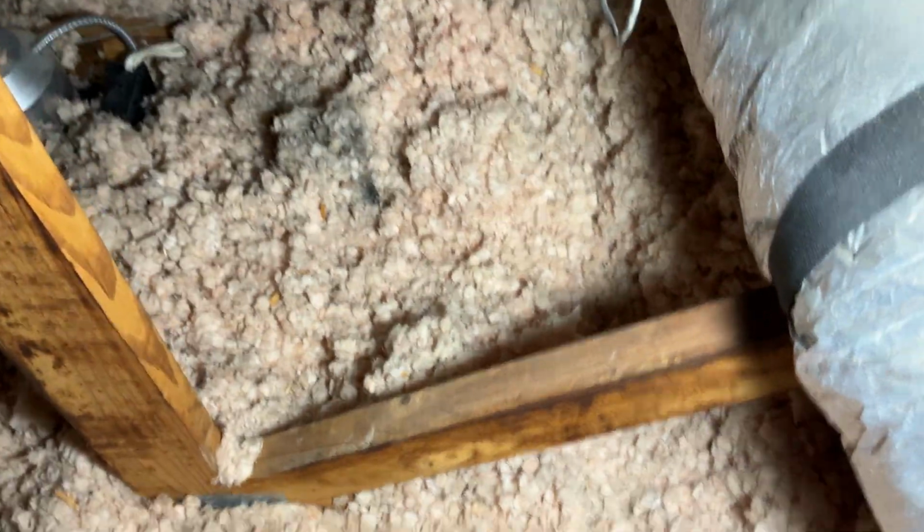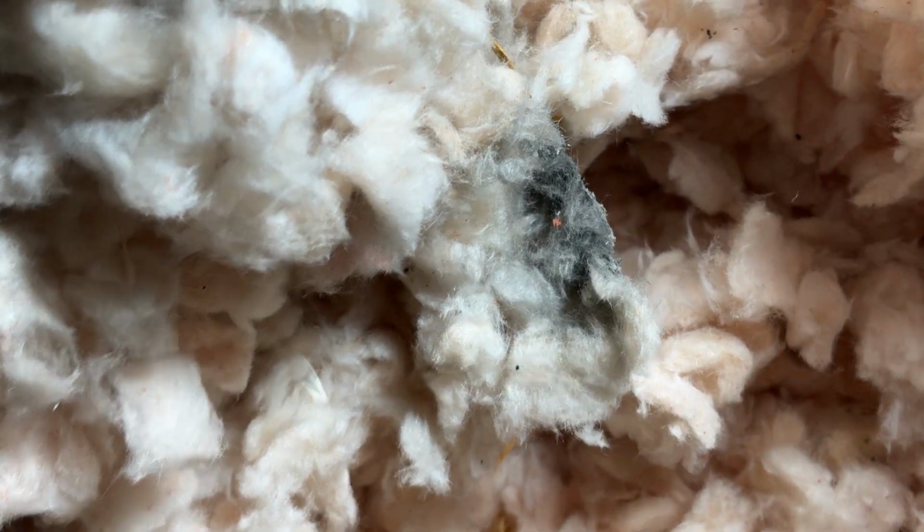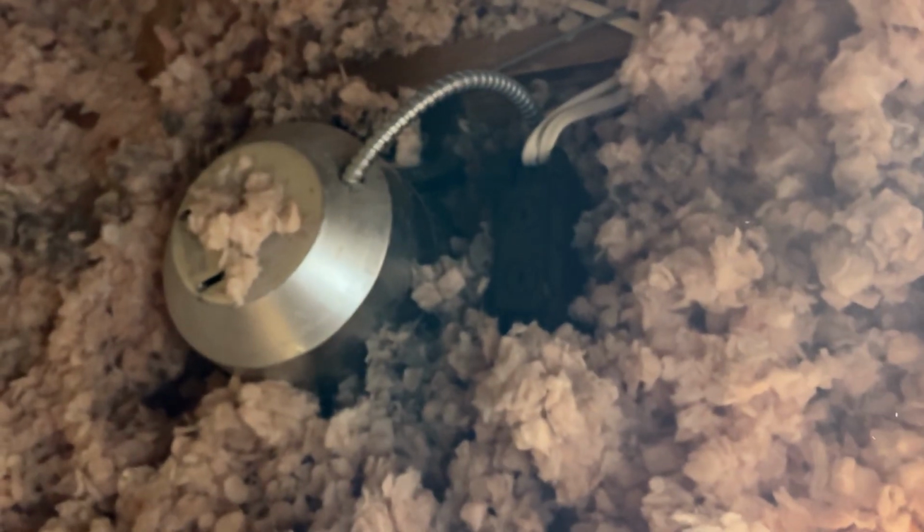What's this brown here? Huh, why is it so dark? I don't think it's mold. What is it? Huh. It could be. It could be, but almost lost my balance. So I'm gonna take this sample, I think. I don't know. What is this?